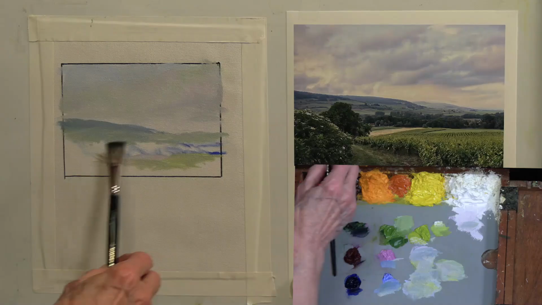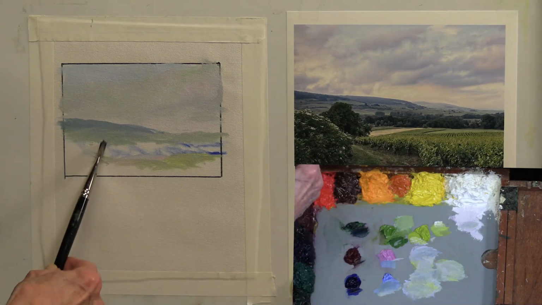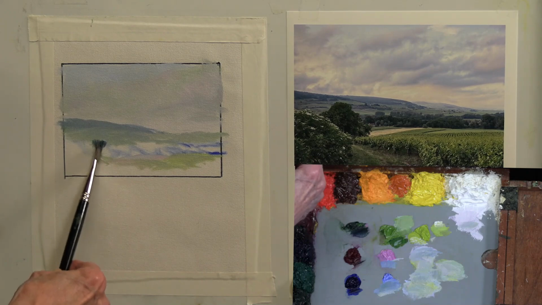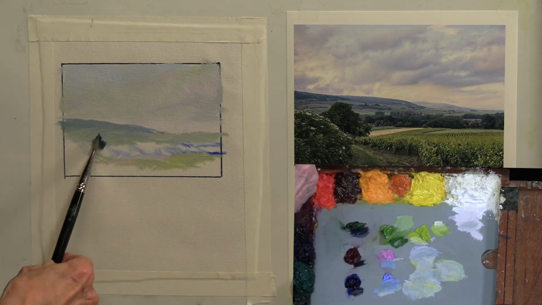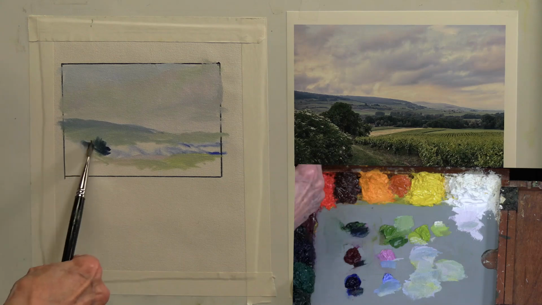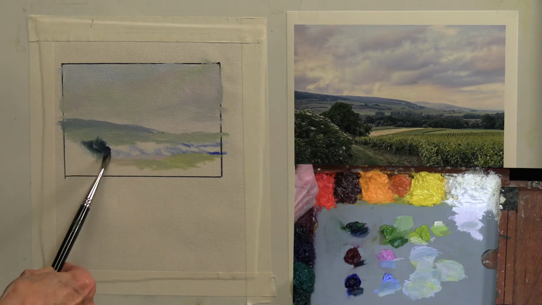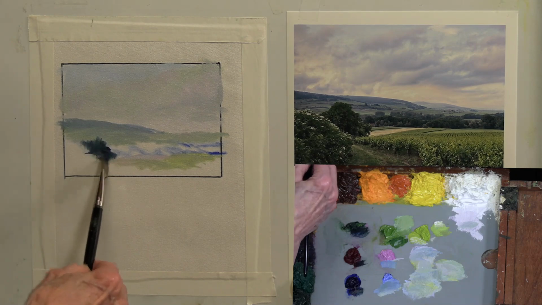So here we're going to begin to block in very general. What I'm looking for here is the shape of that shadow. That's all, just the shape of that shadow area right here. You see what I'm doing there? Just allowing the brush to block that shape in. Just that much. That's all.